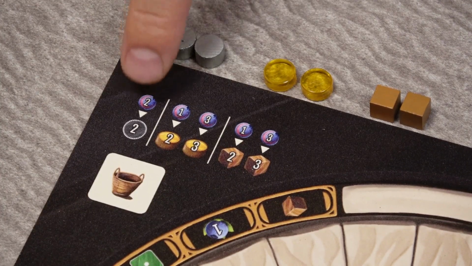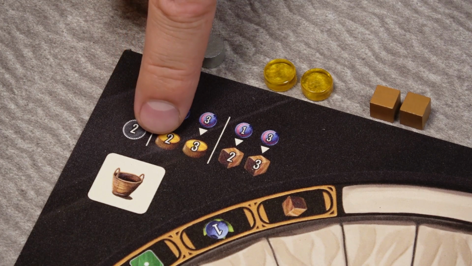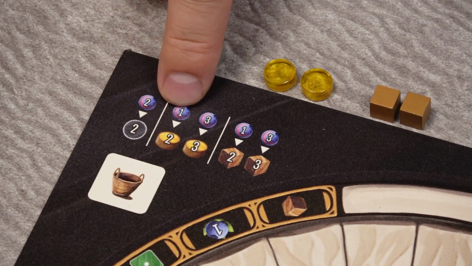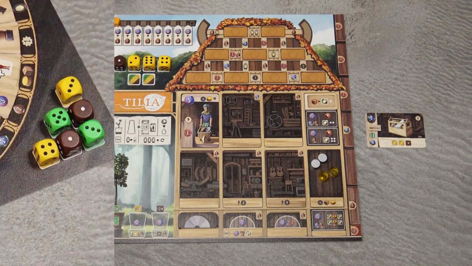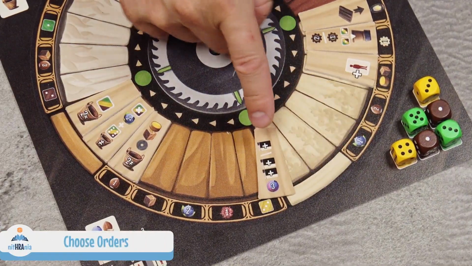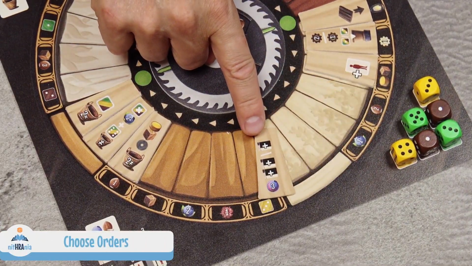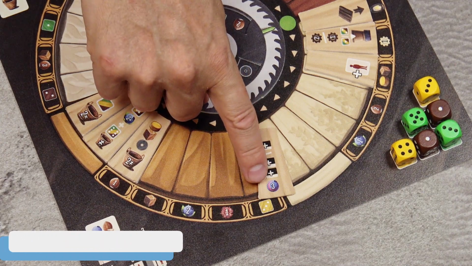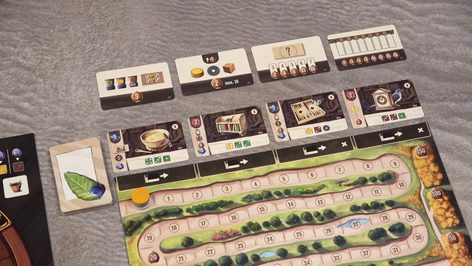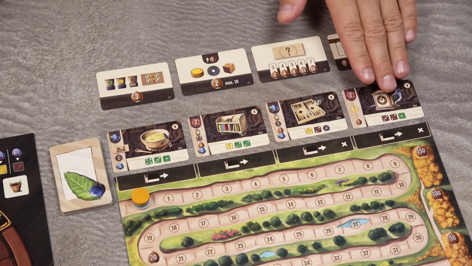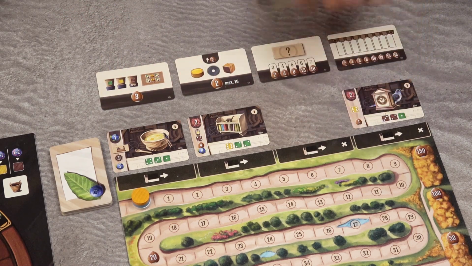So let's say we want to buy 2 saw blade tokens and 2 gluing tokens, both for 3 blueberries. Place those tokens in your supply and again pay the cost. With this action tile, you may either choose 1 new order, or if you pay 3 blueberries, you may choose 2 new orders.